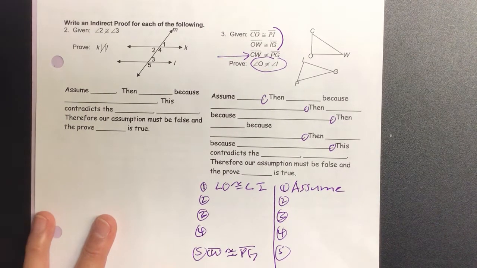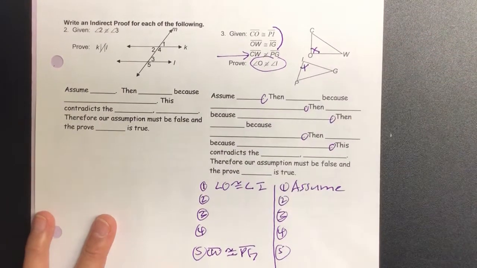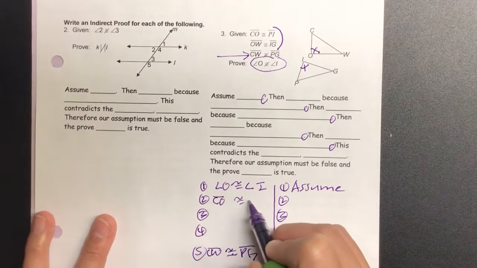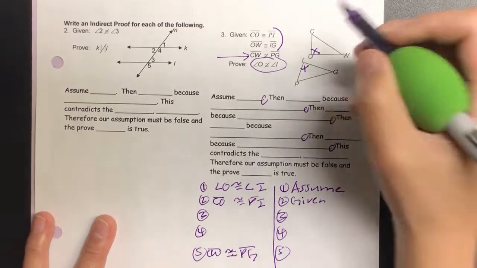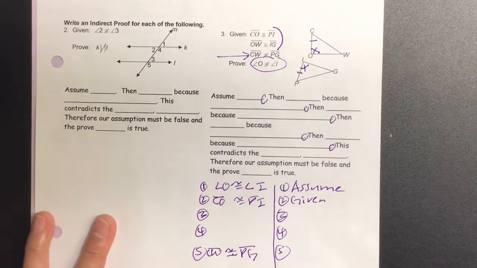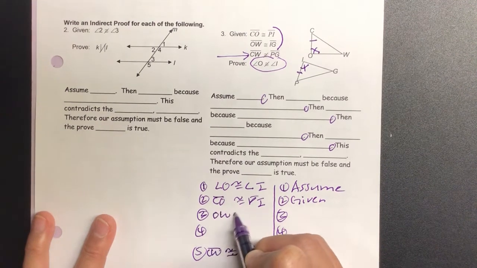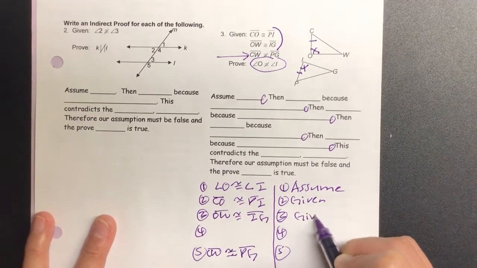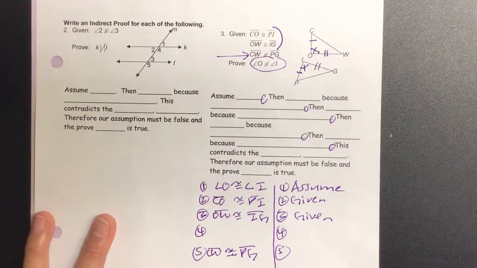So let's write out what I have so far. O is congruent to I. And then we have 2 normal givens that we can use. CO is congruent to PI. That is by the given. So CO is here, PI is here. Do I have another given? OW is congruent to IG. That's by the given. Let's notate OW and IG.